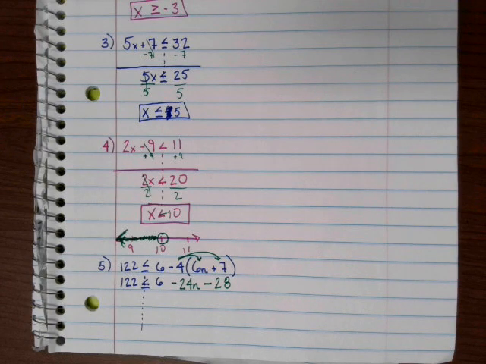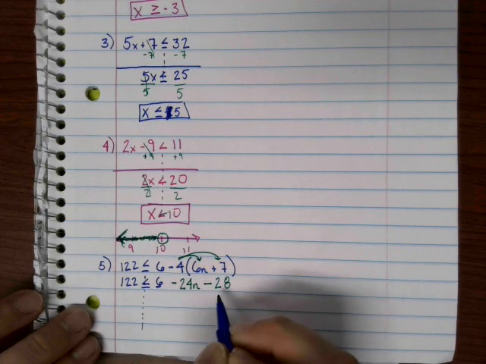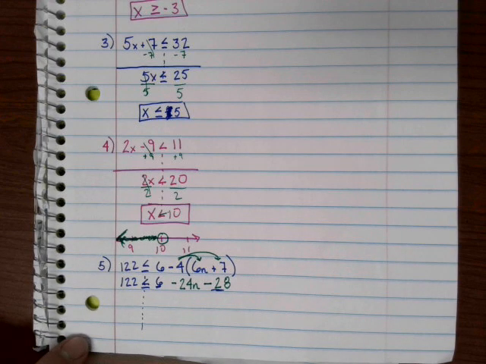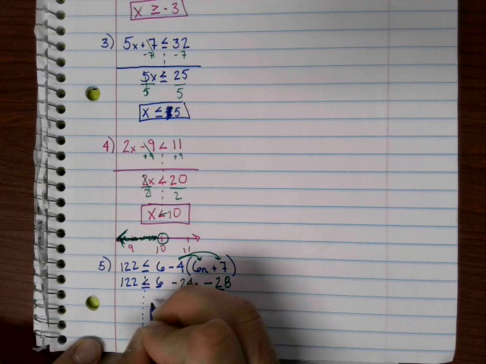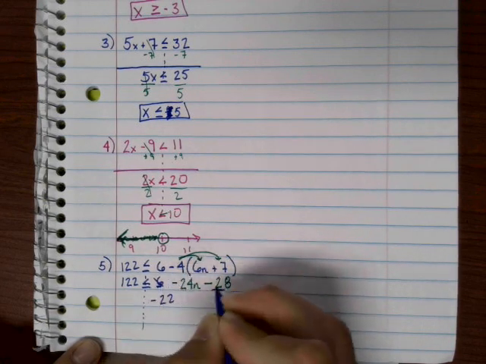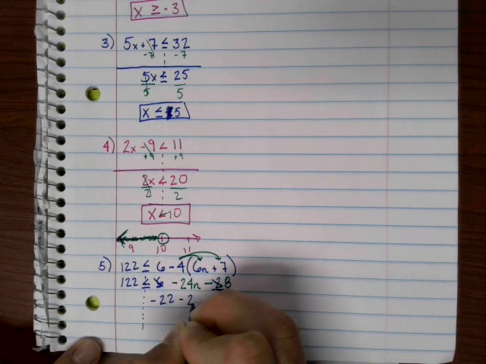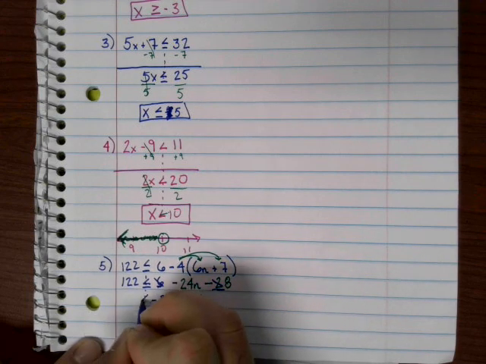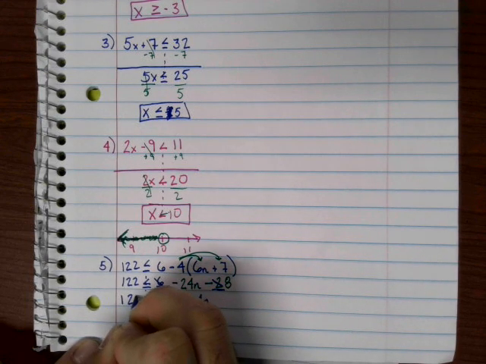What do I do next? You don't have to raise your hand. Combine my like terms. So I have a 6 and a negative 28. When I combine those, what do I get? Negative 22. And then bring down my minus 24n. Bring down my sign and my 122.